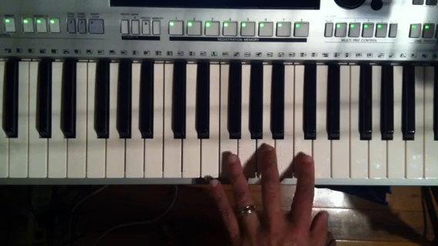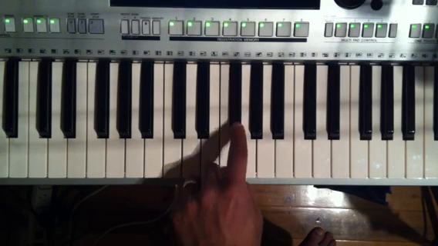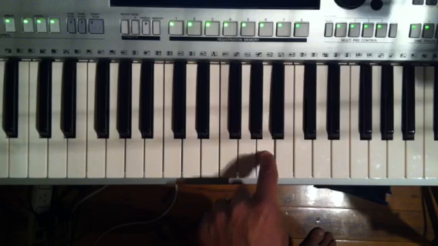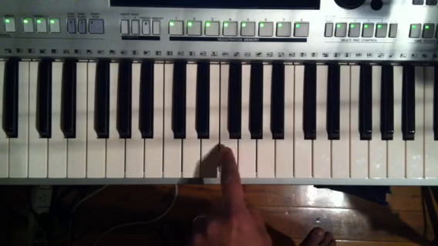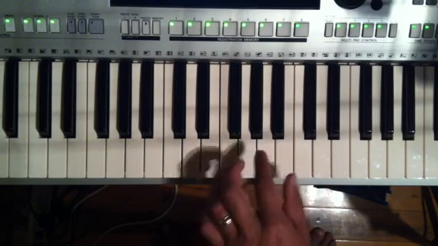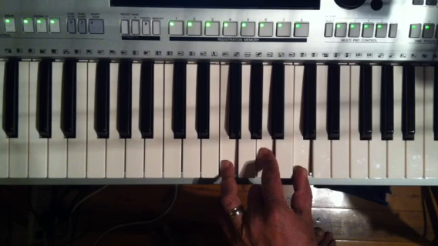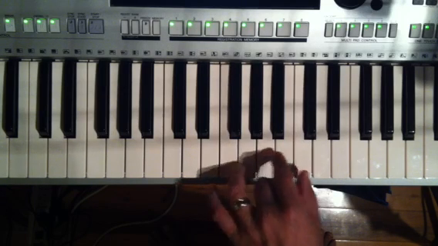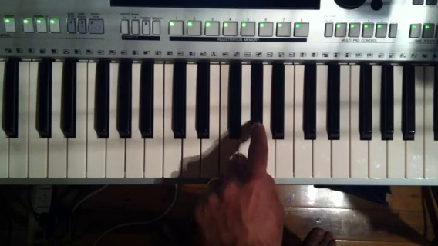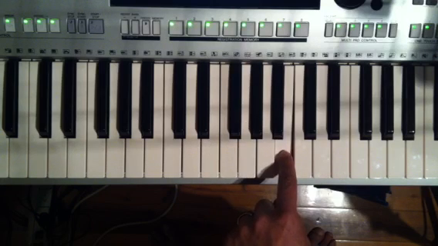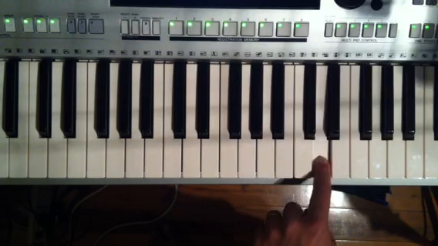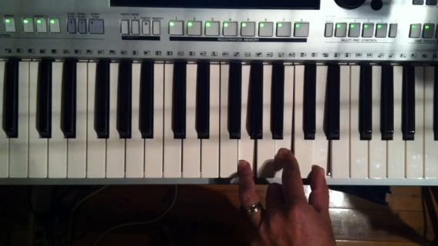Now we look at the F chord. 1, 2, 3, 4, 5, 6, 7, 8. 1, 5, 8. That's the F chord. Now we look at the G chord. 1, 2, 3, 4, 5, 6, 7, 8. So 1, 5, 8. That's the G chord. This is how we form the chord.